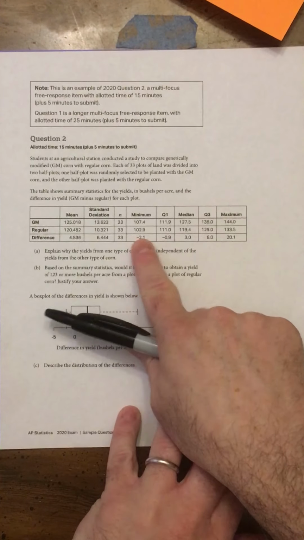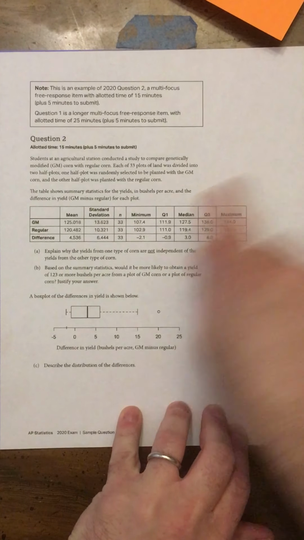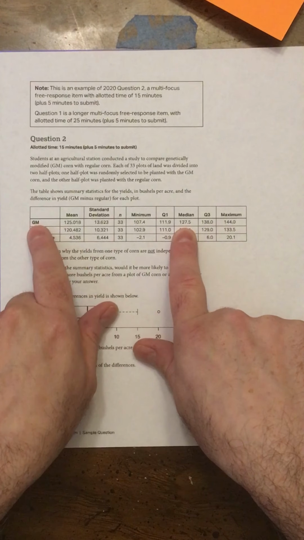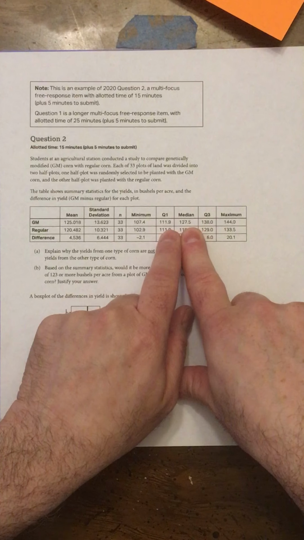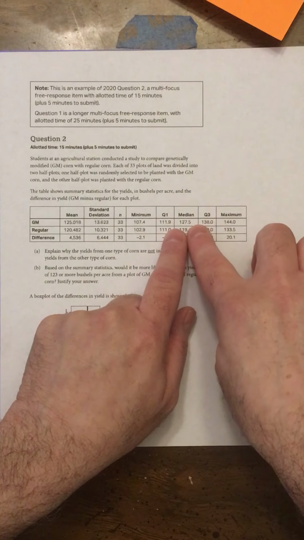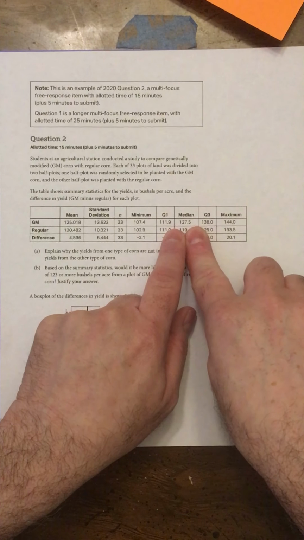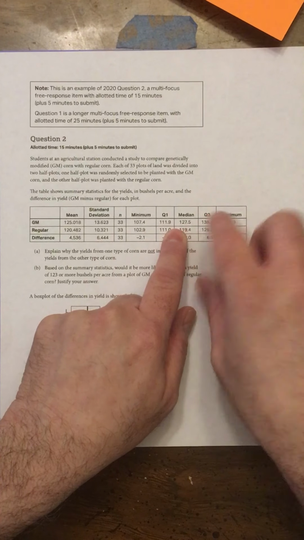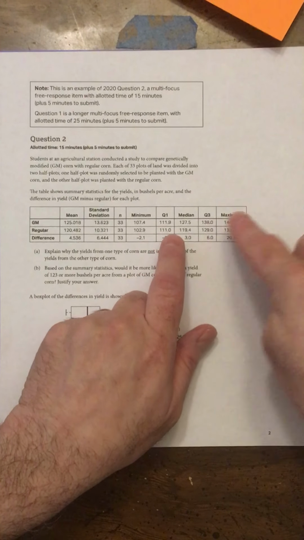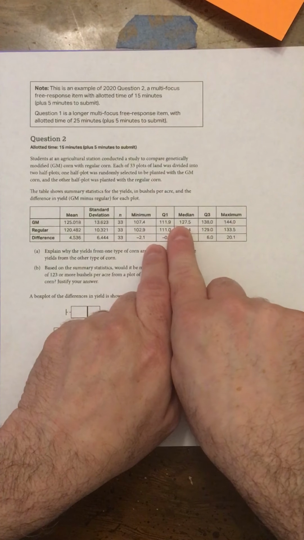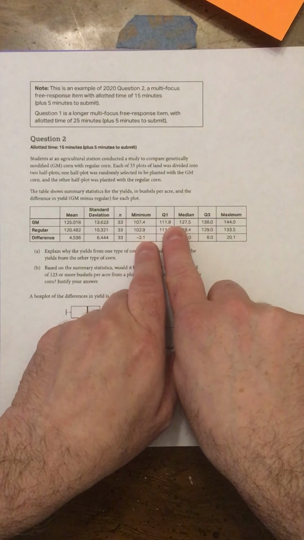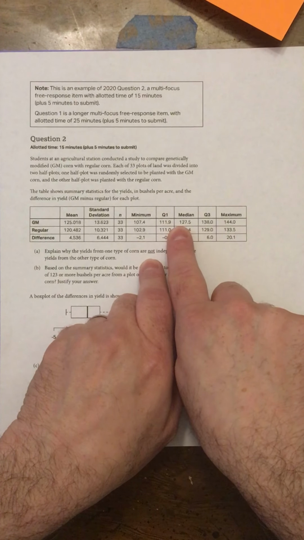Take a look at the things they give you. They give you the quartiles here. Now, the median will tell you the halfway point. So for the genetically modified corn, the median is 127.5 bushels per acre. That means that half the plots make at least 127.5 bushels per acre, which means we can guarantee that at least 50% are going to have 123 bushels per acre and possibly more, because this is not even capturing plots that have between 123 and 127.5 bushels per acre.